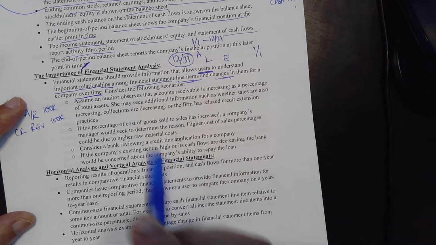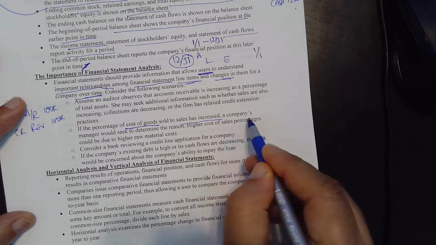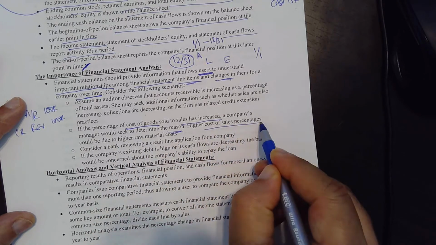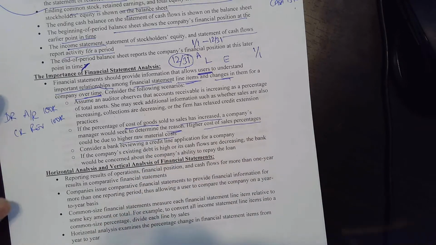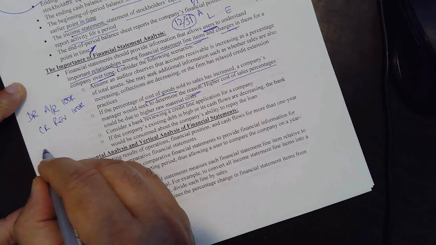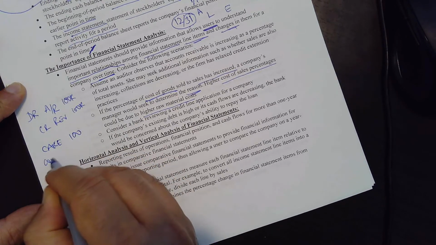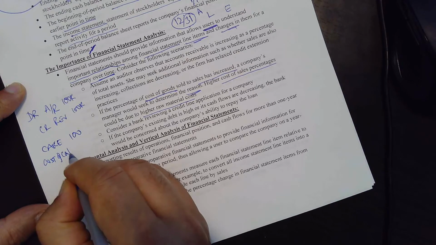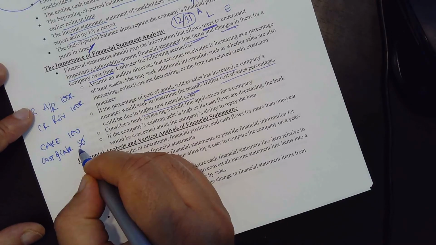Another thing, if the percentage of cost of goods sold to sales has increased, the company's manager would seek to determine the reason. Higher cost of sales percentages could be due to higher raw material cost. So for example, you were selling a cake for $100. The cost of goods sold, or cost of the cake, was $50 for the first year. The second year, that cost is now $60.